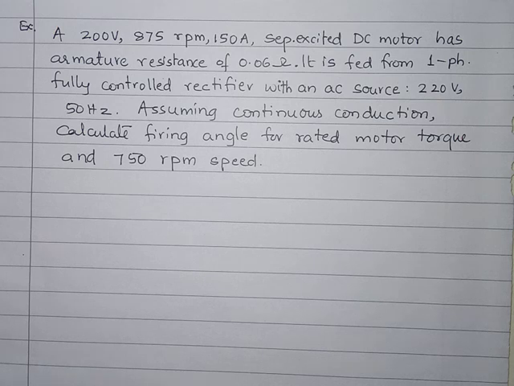Please read that once again and try to figure out how we can proceed here. Please try. Don't fast forward.